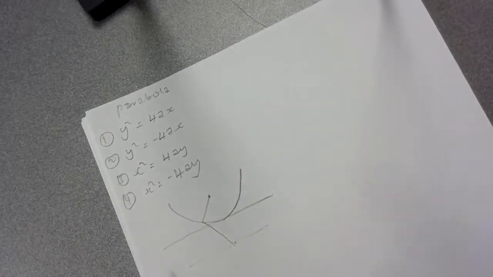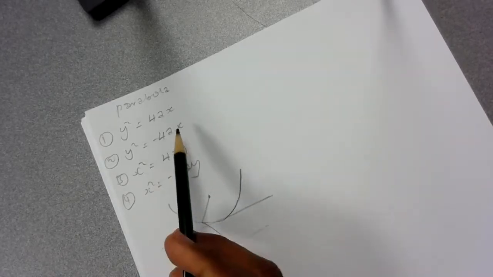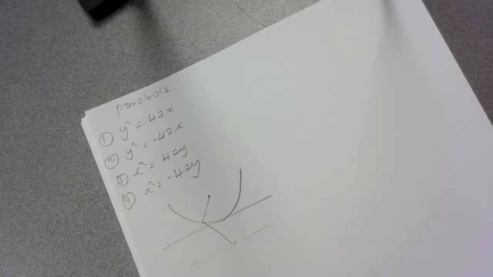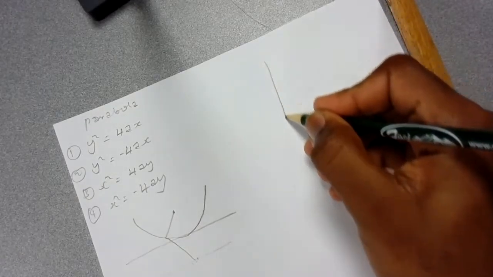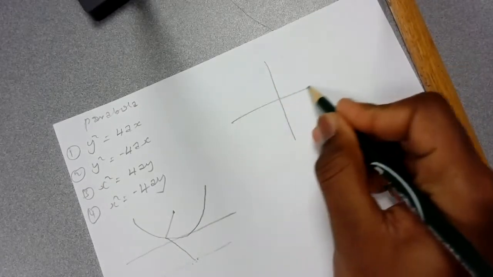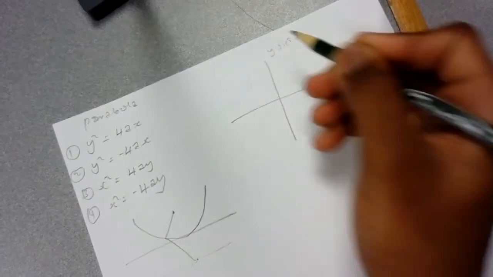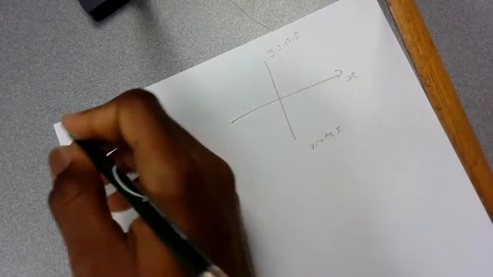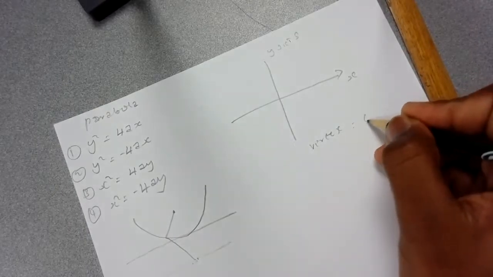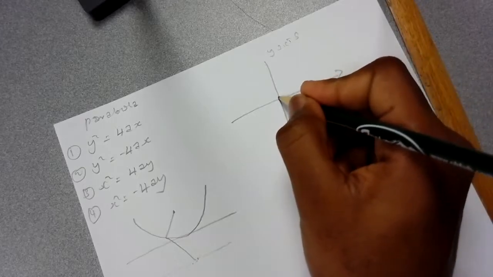So I'm going to look at these equations to see if it is going to open right, left, up, or down. I will draw the x and y axis. I will assume that the vertex of all these parabolas is 0 and 0.